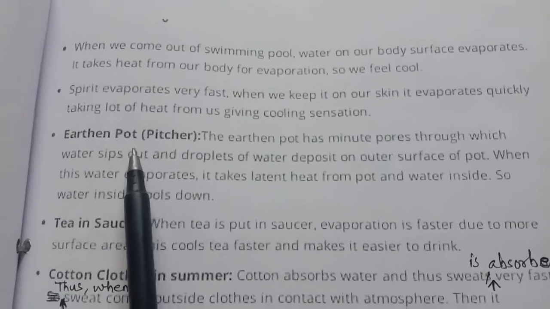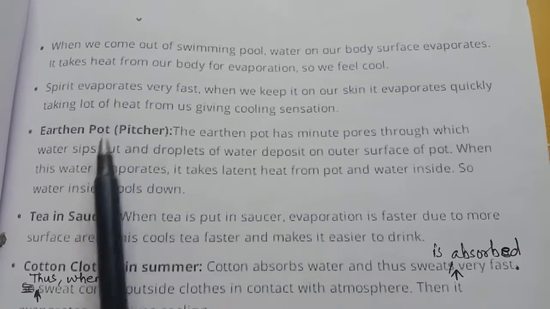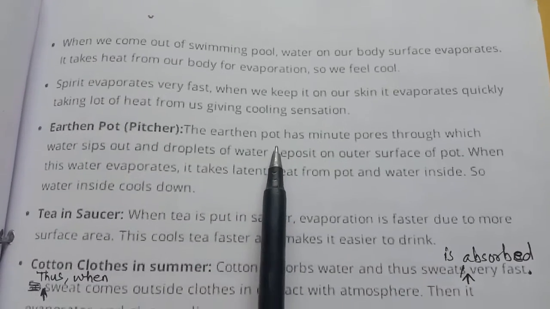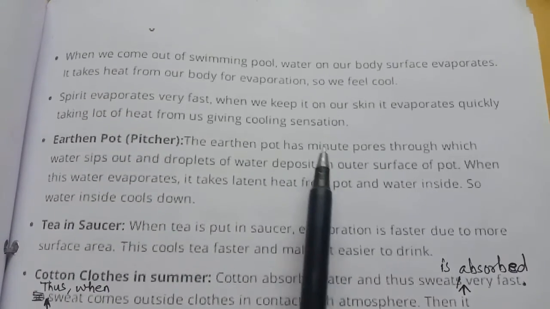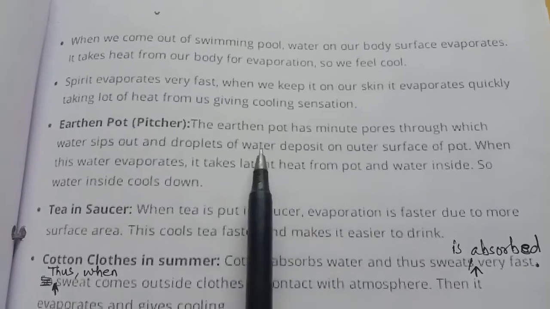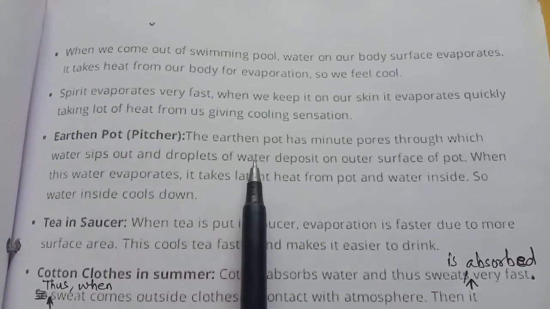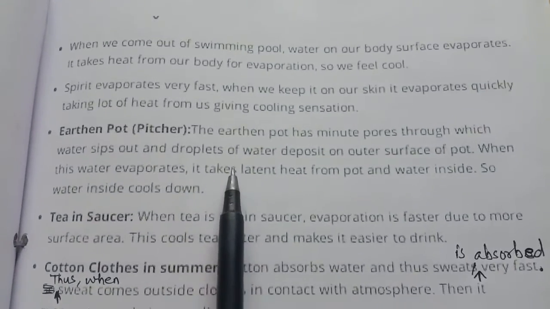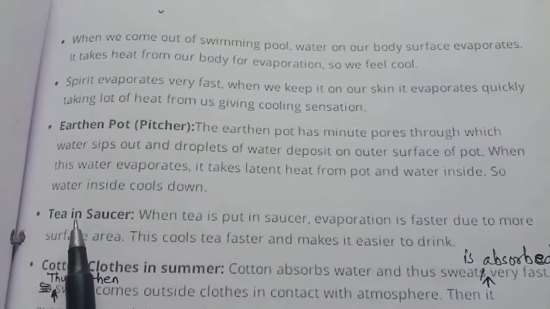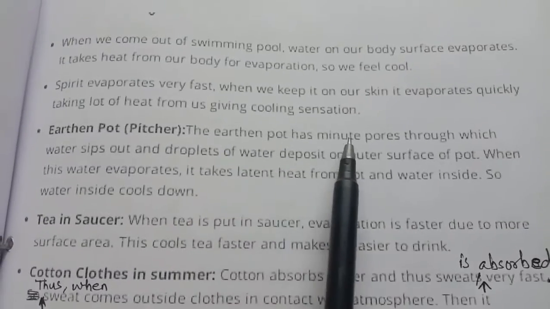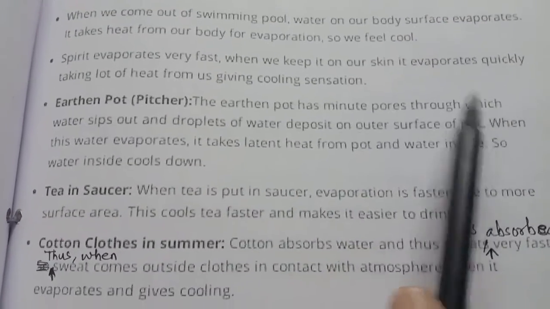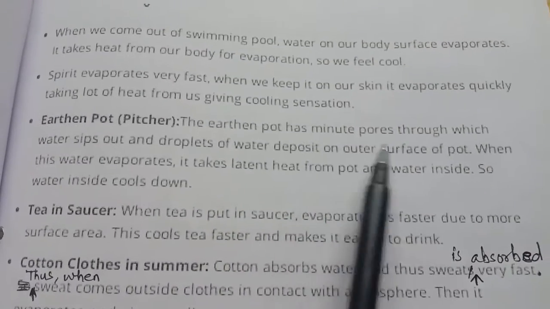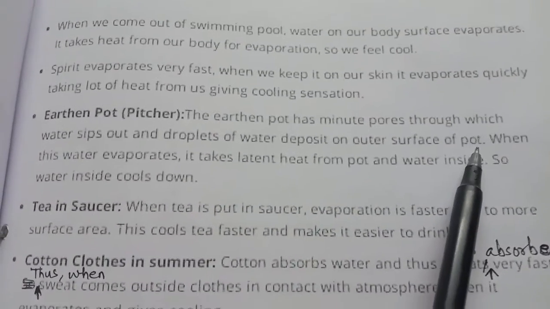Earthen pot. As I explained in the Zoom class, an earthen pot has small pores, right? And these small pores help the entry and exit of air between the atmosphere and the water. The earthen pot has minute pores through which water seeps out and droplets of water deposit on the outer surface of the pot.